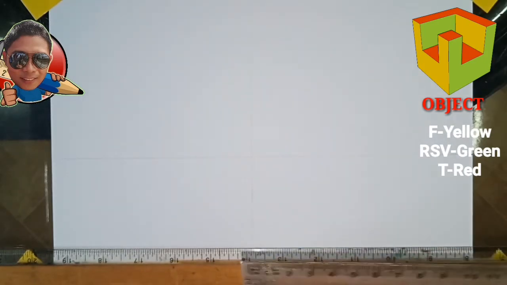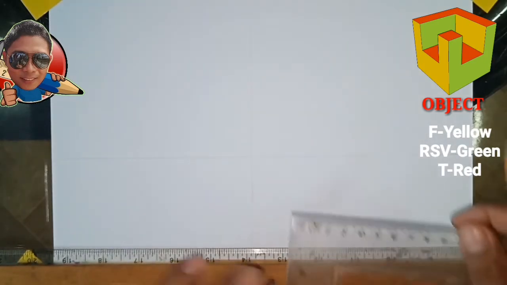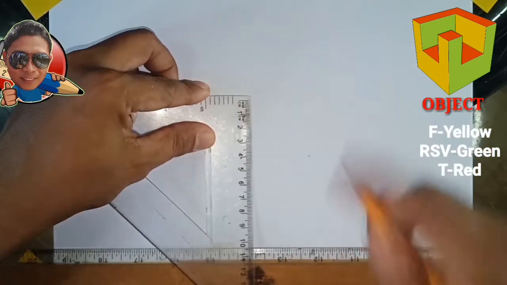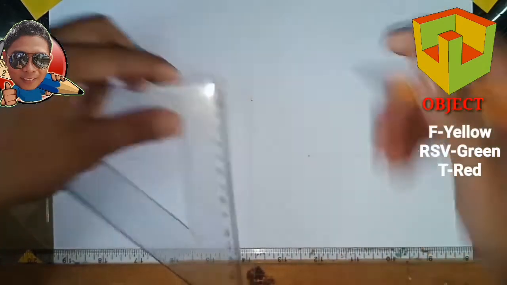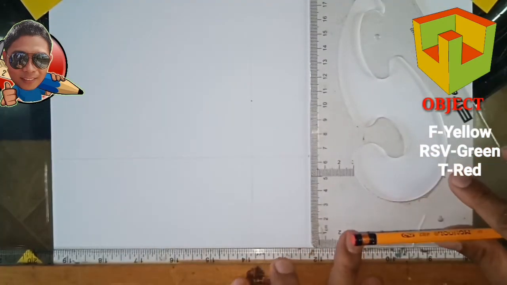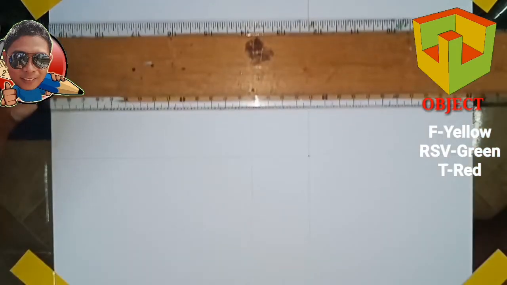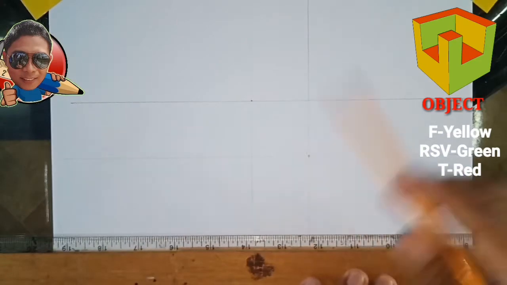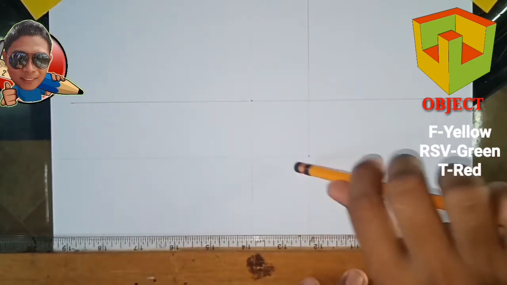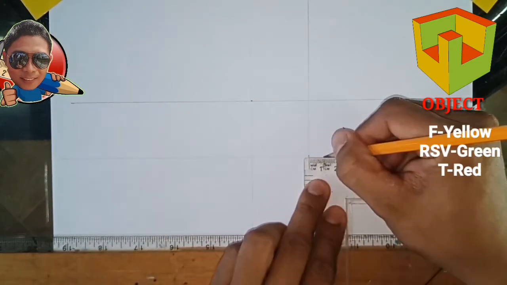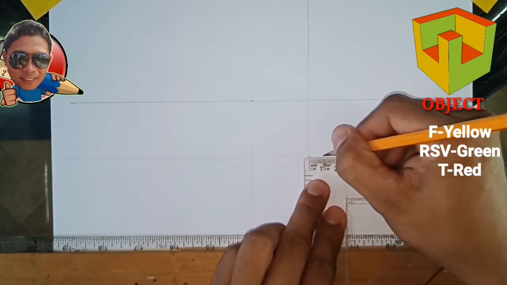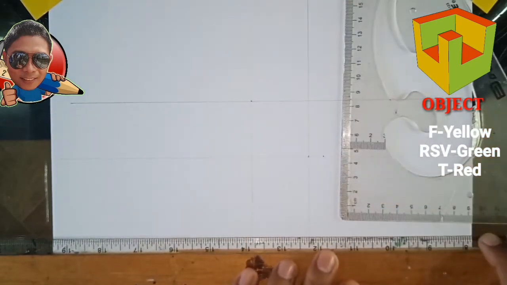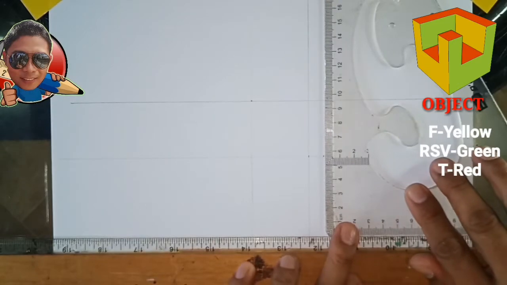Okay, so the given size is 4 centimeter. Drawing ulit. So, as you can see, nabuo na natin yung first box. Determine the distance. Maglagay tayo ng 1 cm. Then, let us draw again another horizontal lines.